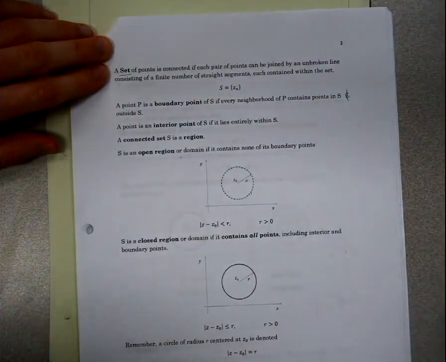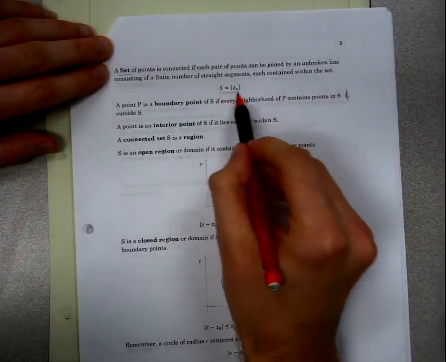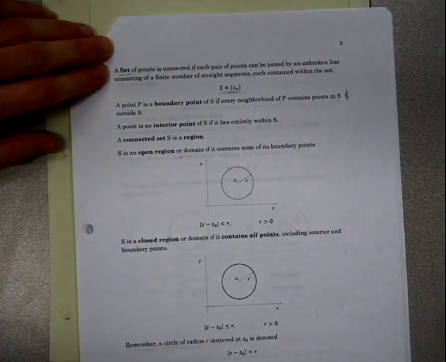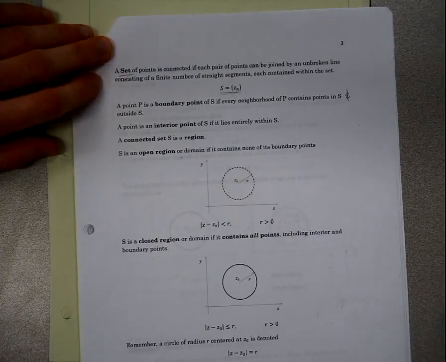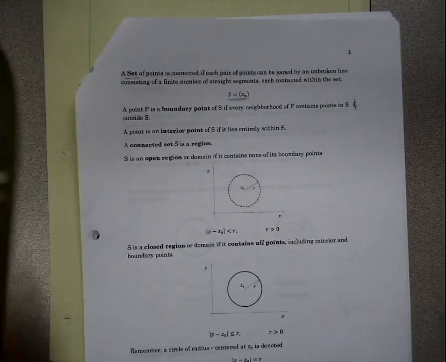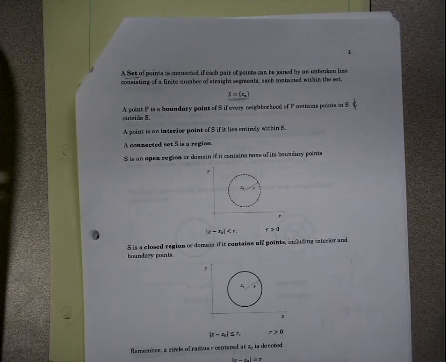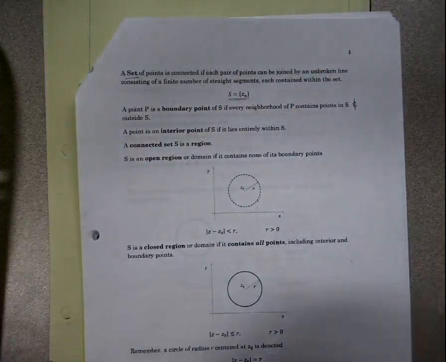Okay, so the next one is a set. A set of points is connected. She doesn't define what a set is, but she says a set is denoted like that. A set of points is connected if each pair of points can be joined by an unbroken line consisting of a finite number of straight segments, each contained within the set. Okay, so I'm just going to read through these. We don't really use this in the examples, so just bear that in mind.